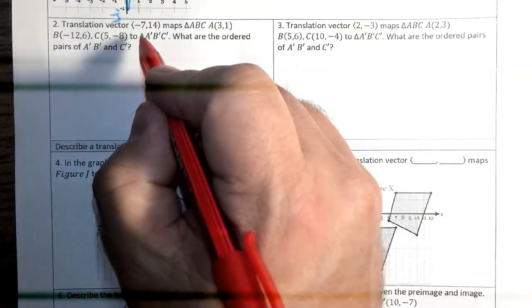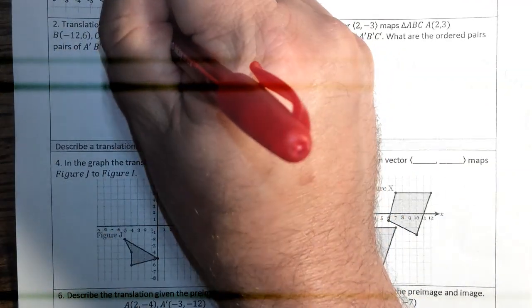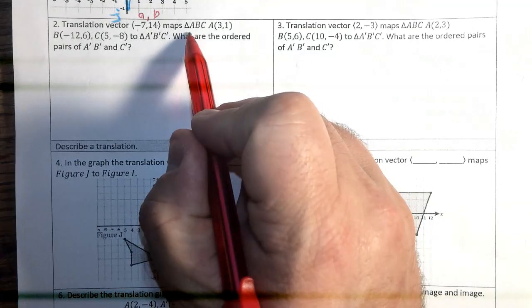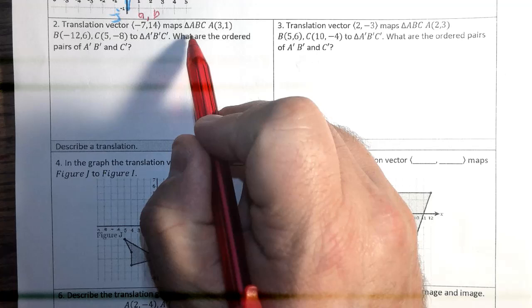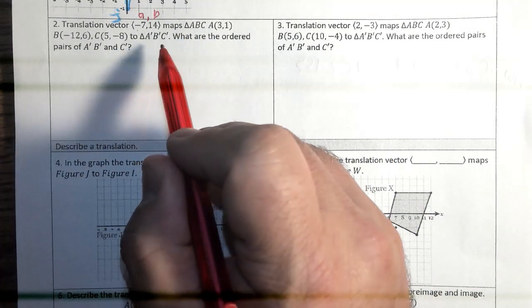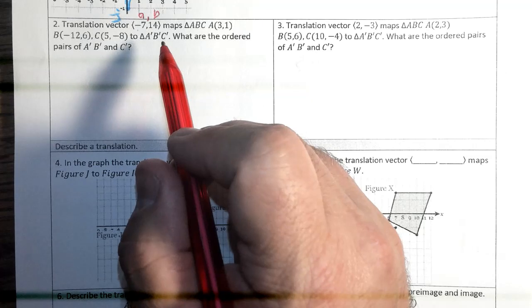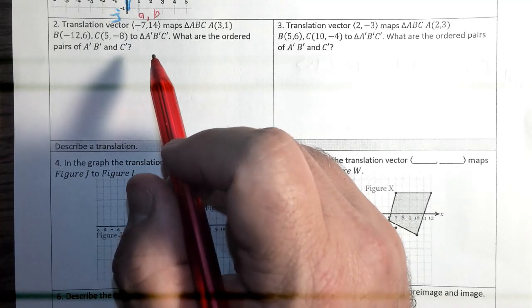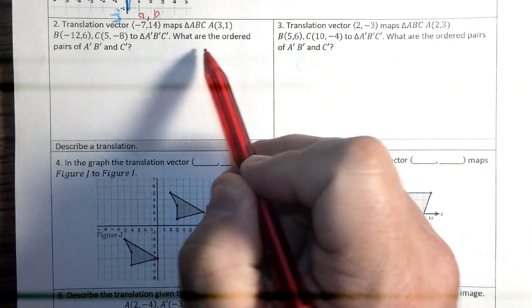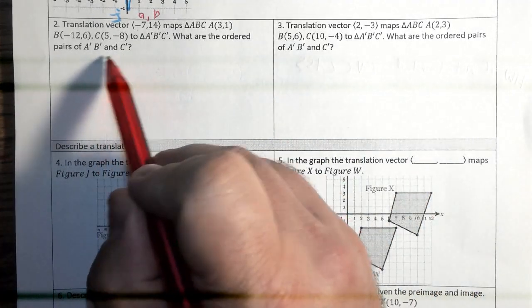All right, number 2. Translation vector, negative 7, so this is our A, 14, that's our B, maps triangle ABC and gives us the coordinates to triangle A prime, B prime, C prime. What are the ordered pairs for A prime, B prime, C prime?